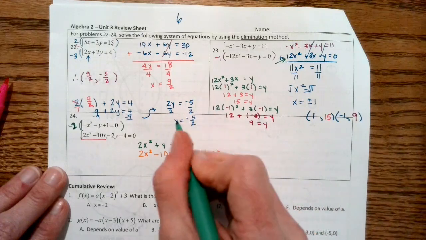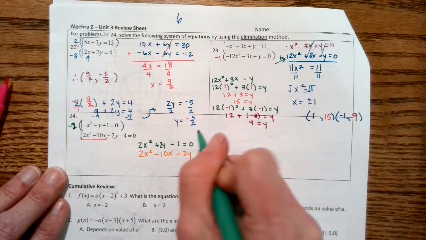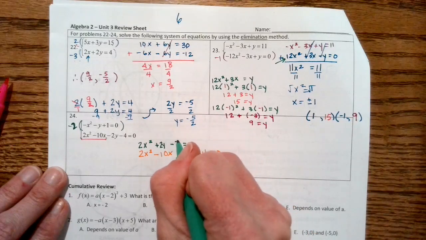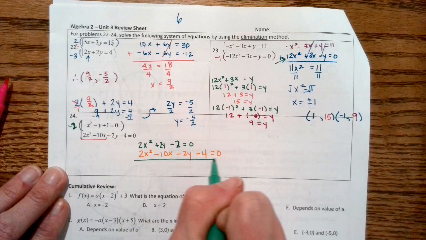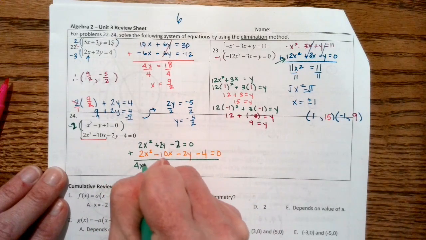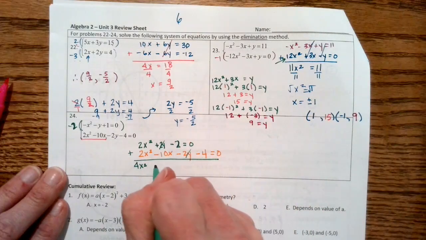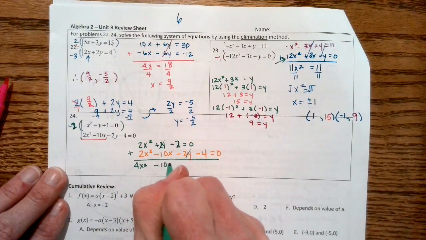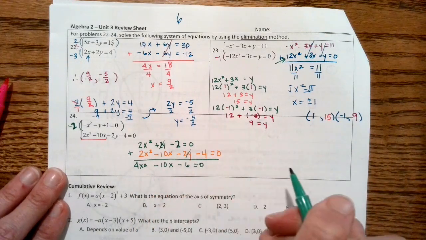That makes this positive 2y. And that makes this negative 2. When I add them together, 4x squareds, here's these y's that cancel out, minus 10x minus 6 is equal to 0.